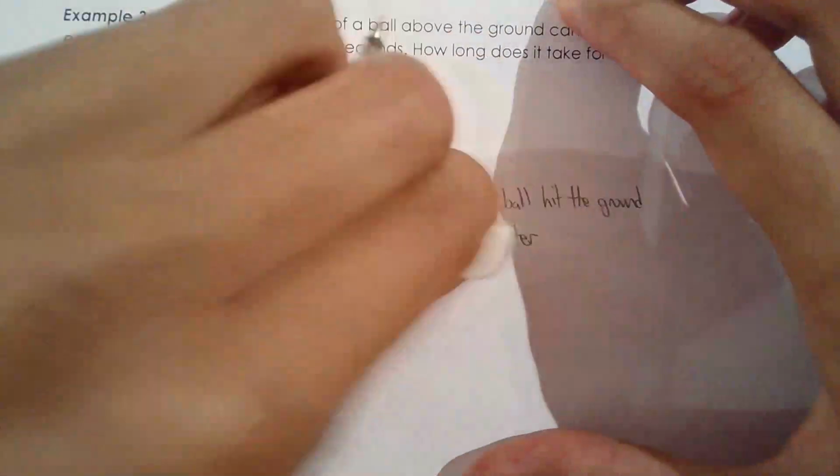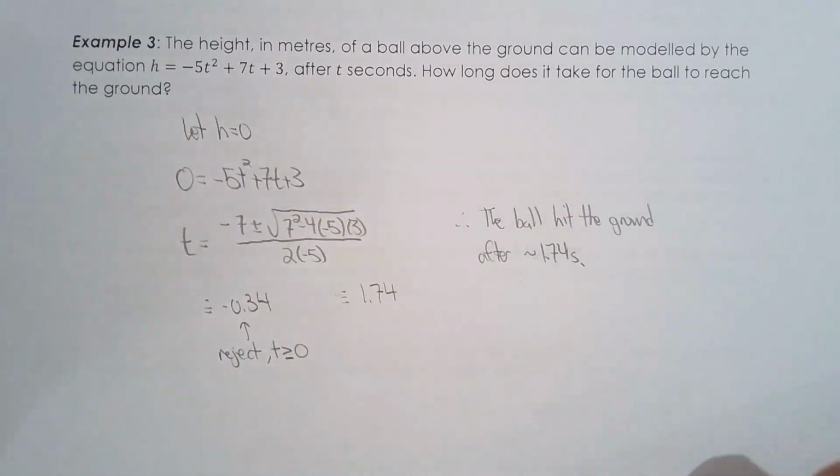approximately after approximately 1.74 seconds. Okay, on the test we'll tell you whether we want exact roots or we want approximate roots. And we'll tell you, of course, round it to 2 decimal places or whatever.